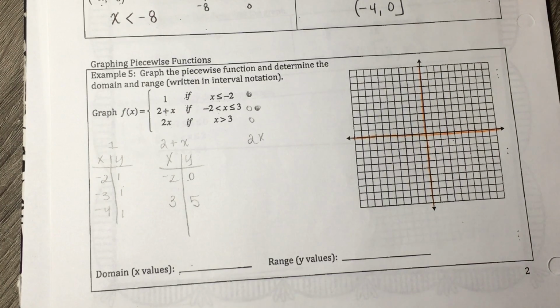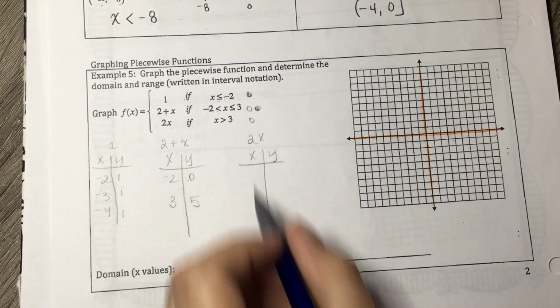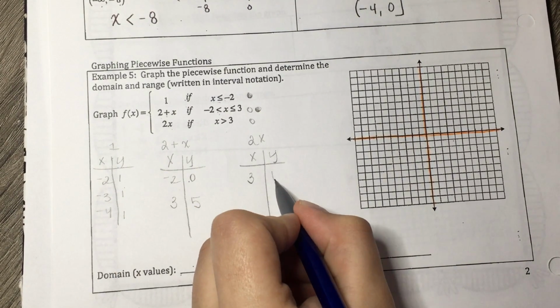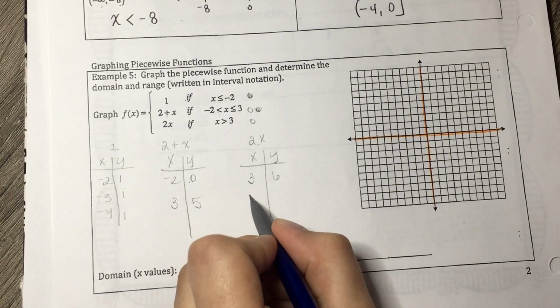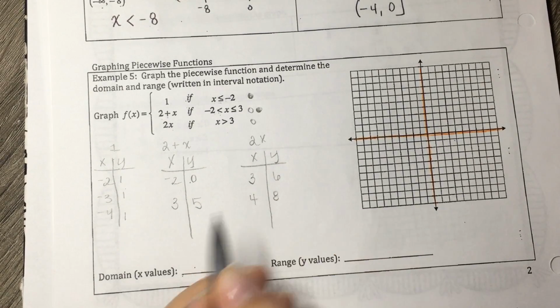And then here's 2x. I know that that is another linear equation, so I just need the endpoint. The only endpoint I have is x is 3, and I plug in 3 and I get 6. And I could do one more point just so that I have that arrow pointing, and we'll do 4, which is greater than 3, and we plug that in, we get 8.